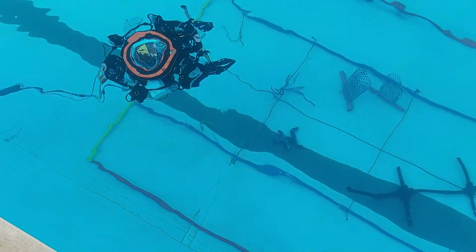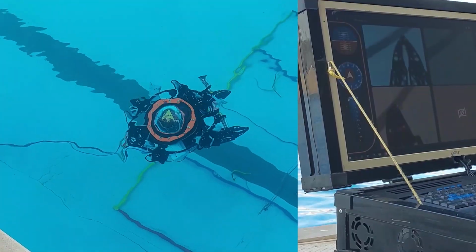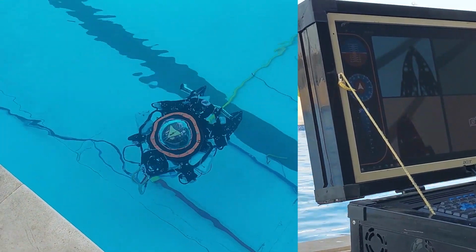Hello, in this video I'm going to show you how I calculated the gripping force for an ROV gripper that I've been working on recently.